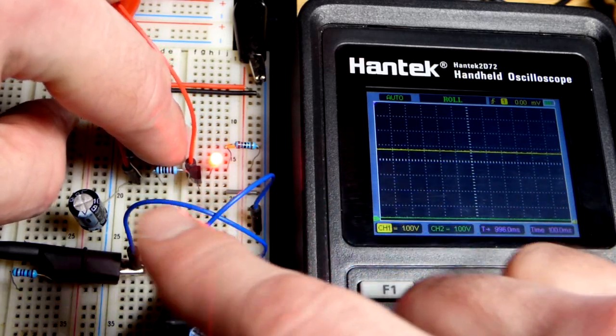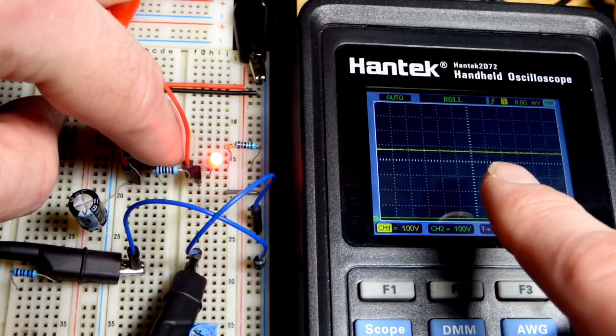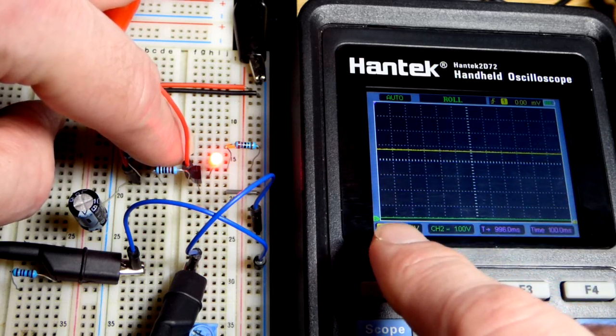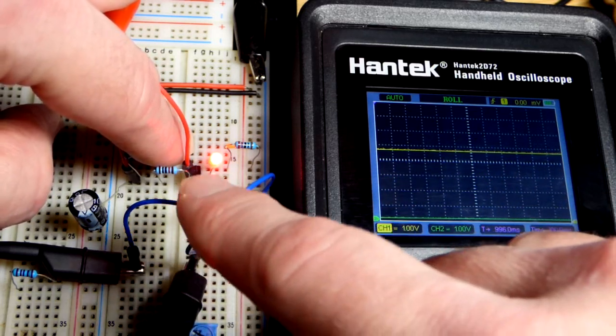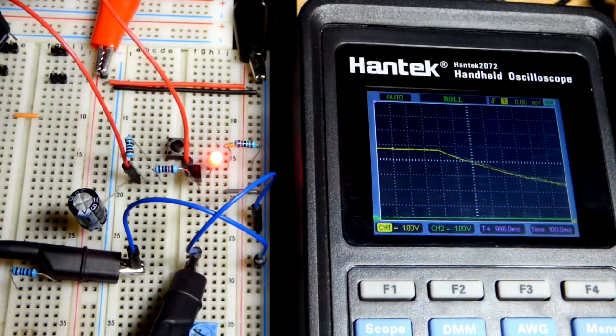So now we press the button, the capacitor charged almost instantly. It has a resistor that limits current a little bit, but it charged up to 5 volts really rapidly, and now we got that 0 volts. The transistor is conducting to ground right there, 5 volts across the LED.